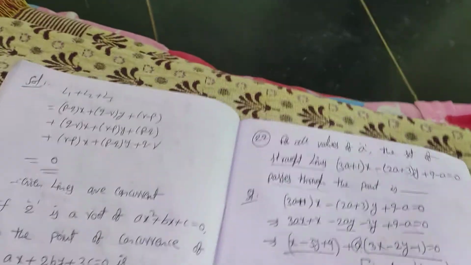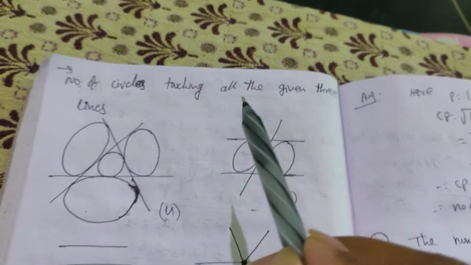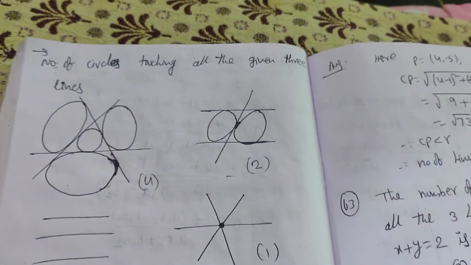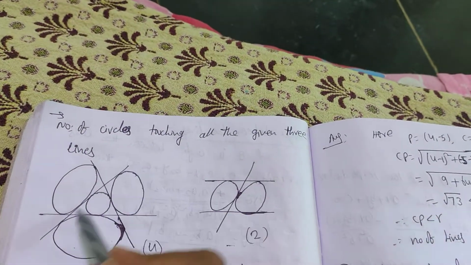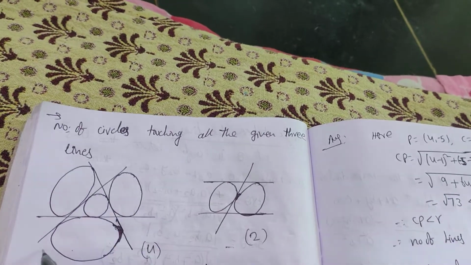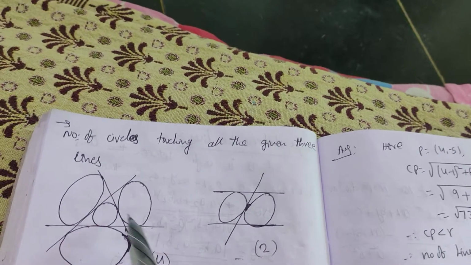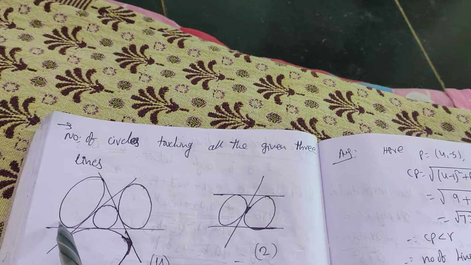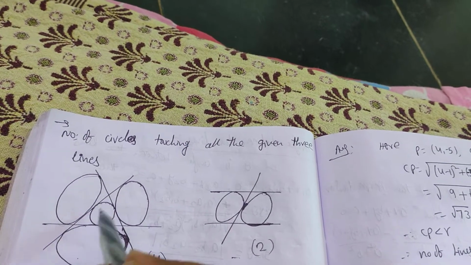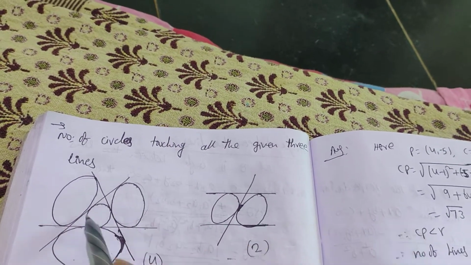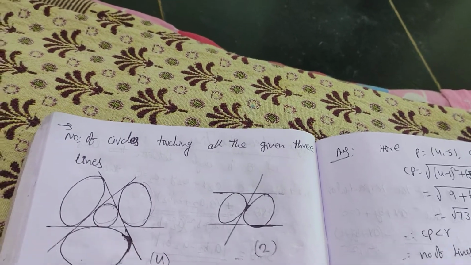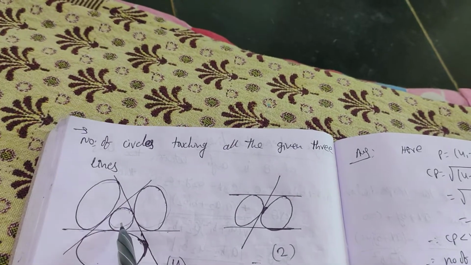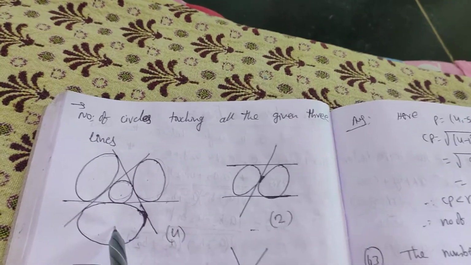Okay, so the next concept is the number of circles touching all the given 3 lines. Suppose the 3 lines are in this way: this is the first line, second line, third line. How many circles are possible? So this is one circle touching all 3 lines. This is one possible, this is another possible, this is the middle one possible, this is another possible. Total 4 circles are there. Actually this is called the incircle, and these 3 are excircles.